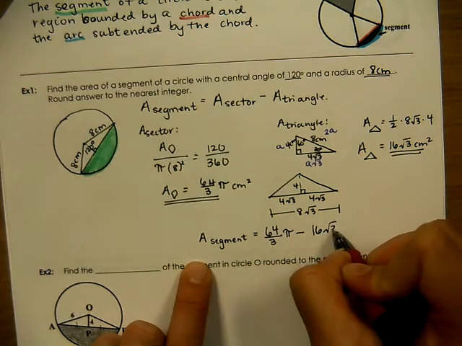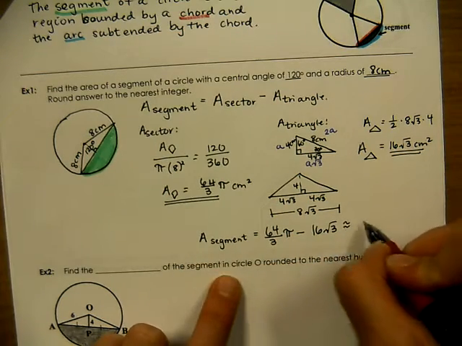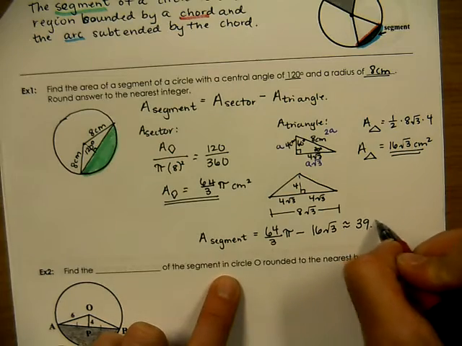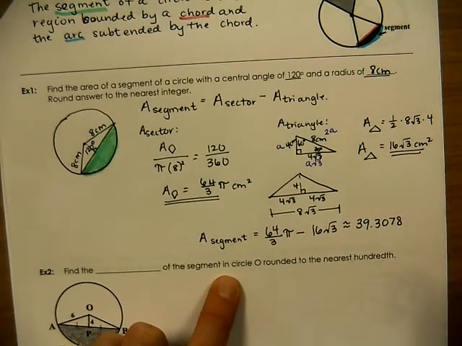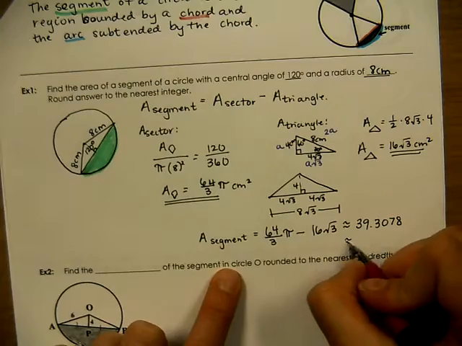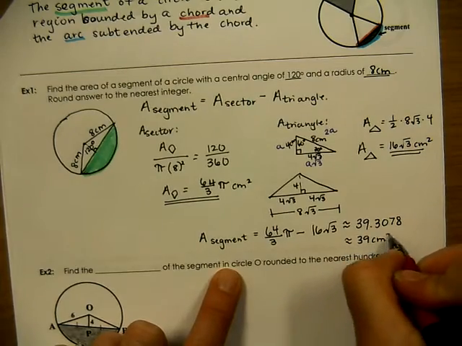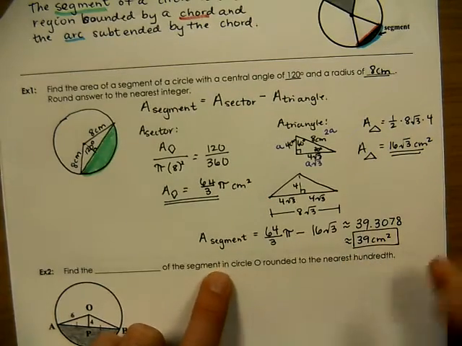So now the area of the segment will be equal to the area of the sector minus the area of the triangle. And if I put that in my calculator, I get that's approximately 39.3078. It asks to round to the nearest integer, so that's about 39 square centimeters.